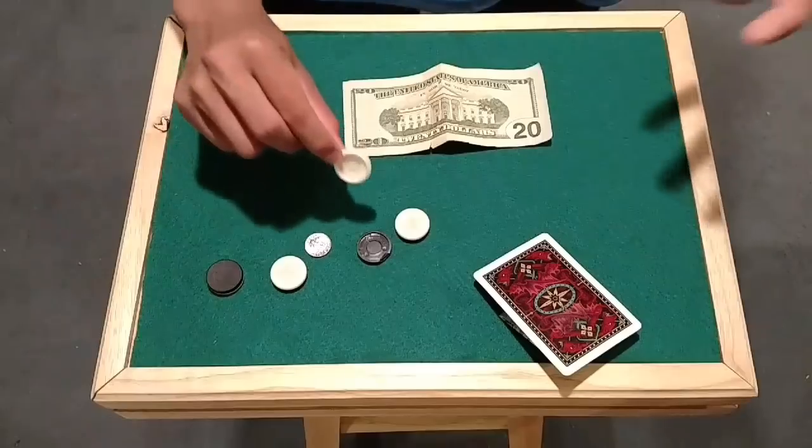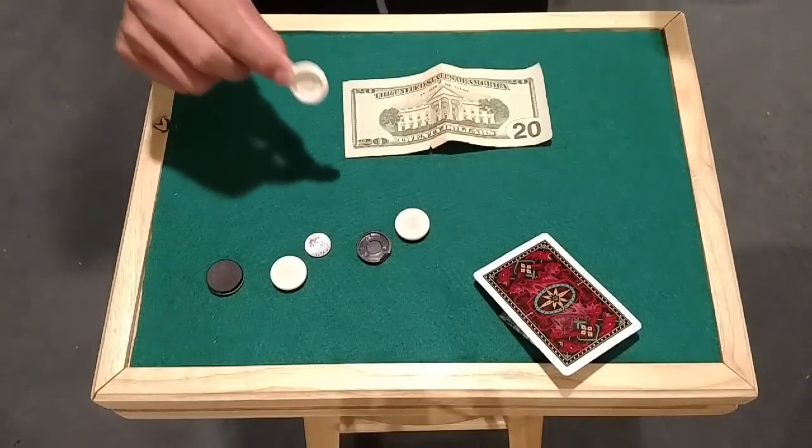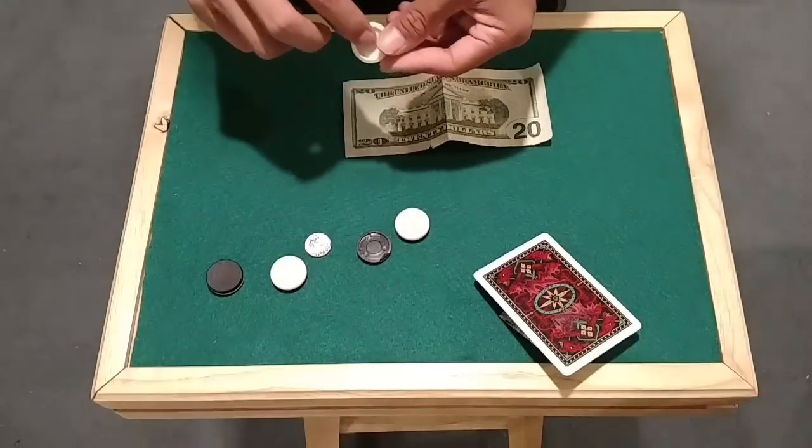Again, the magnets are just our interpretation of the trick. It could be any sort of adhesive. It could literally be tape. It could be glue. It could be anything. In this case, let's say it was a magnet.